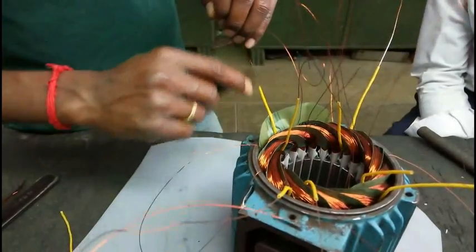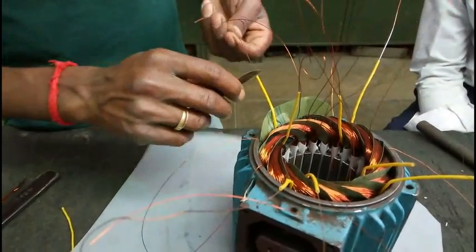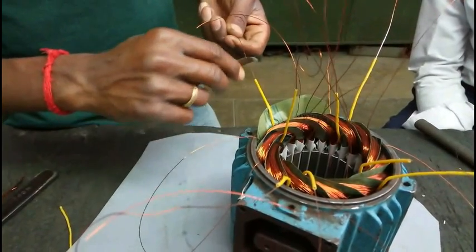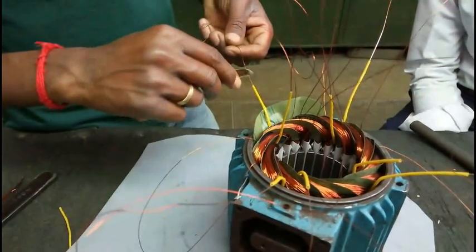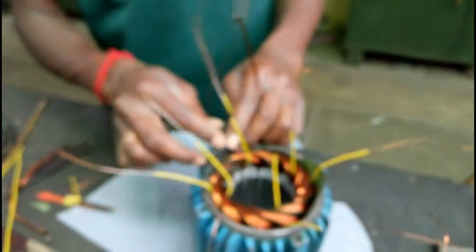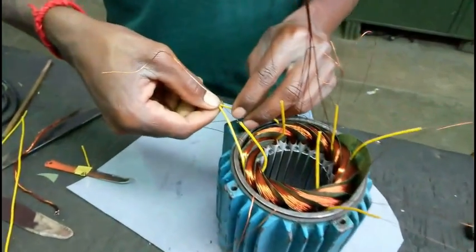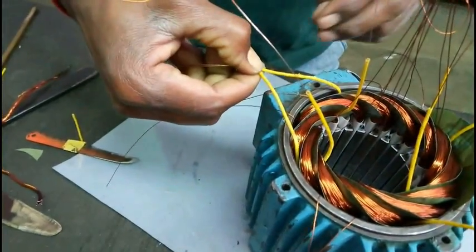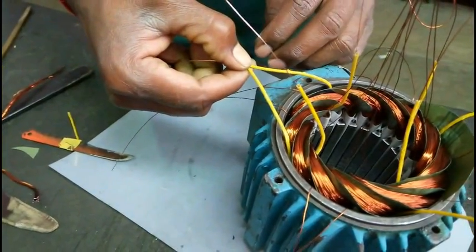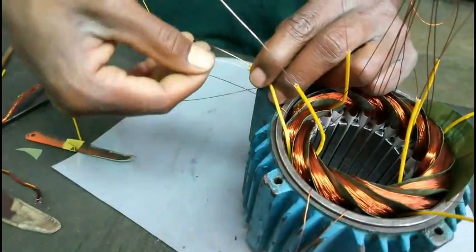As we have already identified all the finish and starting terminals of phase A, you can see we are connecting the finish of the first coil group to the fourth coil group.